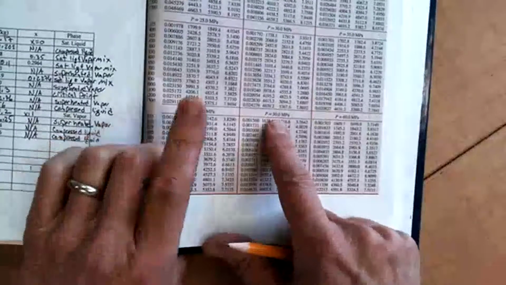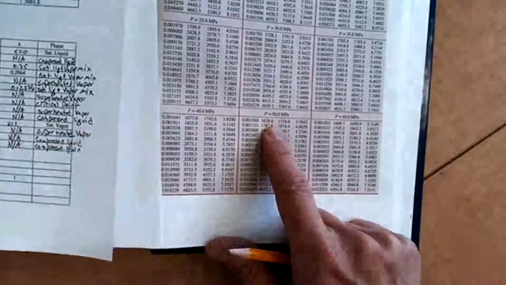So at 42,000 megapascals, we are way above the dome. We are clearly superheated. So I doubt that I have a 42,000 megapascals. What do I have? It looks like I have a 40 megapascal and a 50 megapascal. So I'm going to have to do some interpolating.